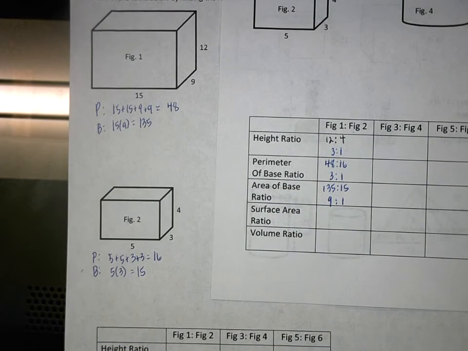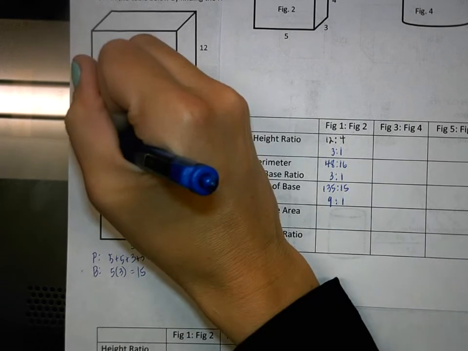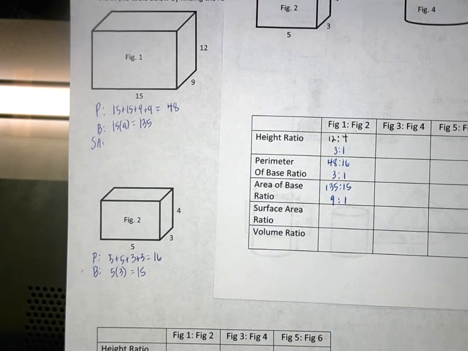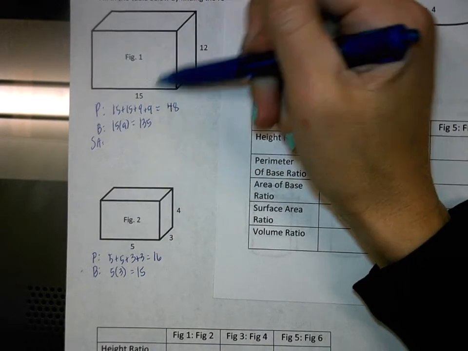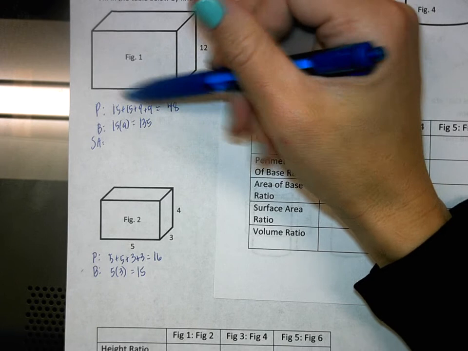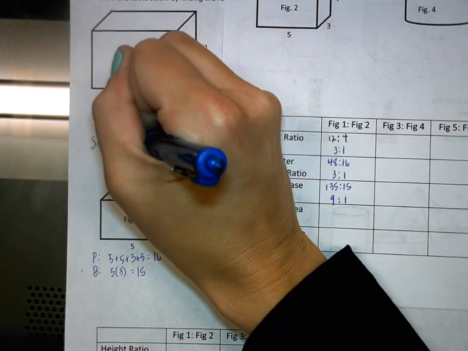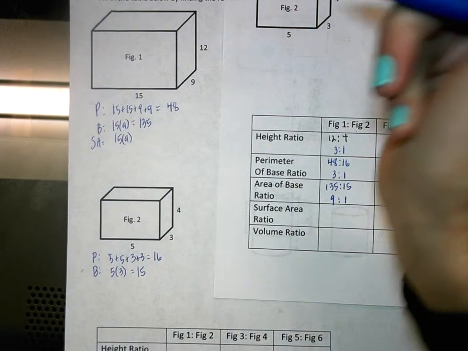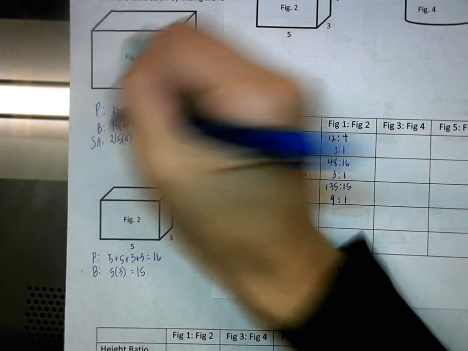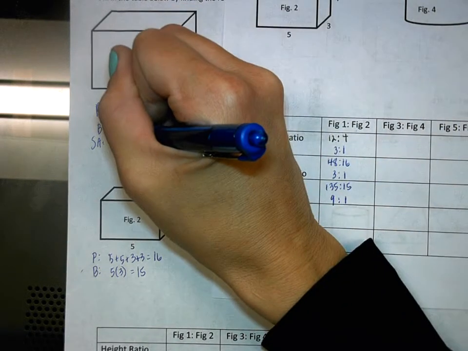Okay, surface area. Do you remember how to find surface area? No, that's volume. So surface area, remember, is you're taking the area of all the faces and adding them together. Do you guys remember that now? Okay, so surface area. So let's just start with the front face. Or we can, it doesn't really matter, I guess. If we started with the base, we have 15 times 9, correct? Okay, so 15 times 9, but how many of those are there? 2 of them. So I'm going to go 2 times 15 times 9. Is that okay? So that's taking care of 2 of our faces.